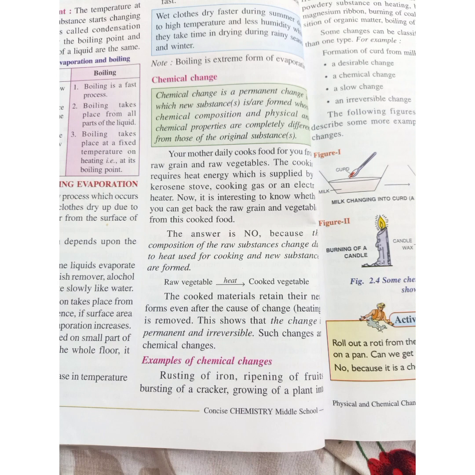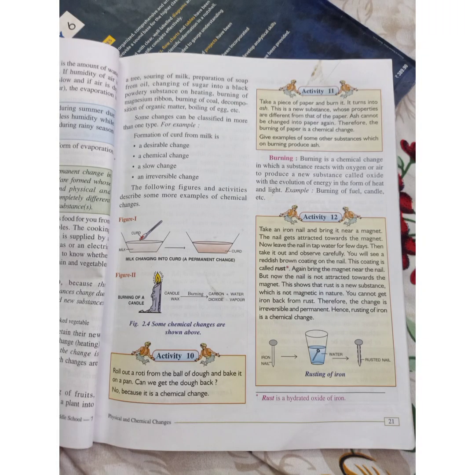Now we'll talk about the examples of chemical changes like rusting of iron, ripening of fruit. Once your banana is ripened, you cannot get back the fresh banana, right? Growing of a plant, once the plant has grown into a tree, you cannot get back the seeds, right? Souring of milk, preparation of soap from oil, changing of sugar into black powdery substance. These are the examples of chemical changes. Now you should mark that there is no similarity in the original state and the new product formed.